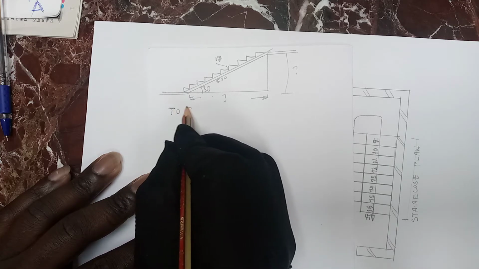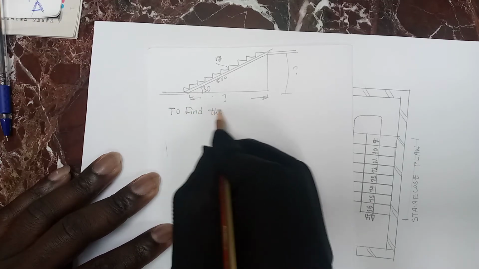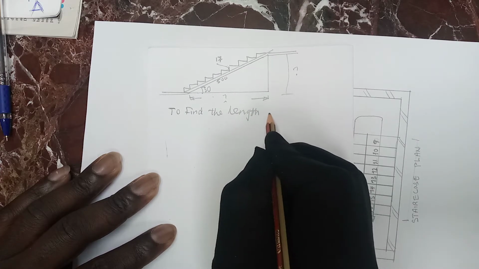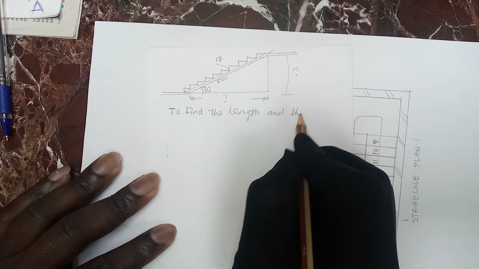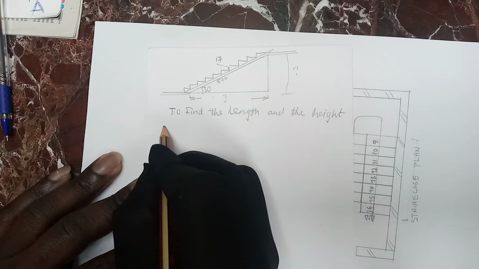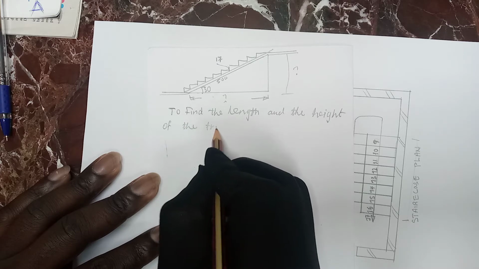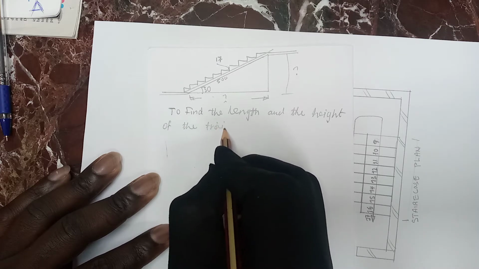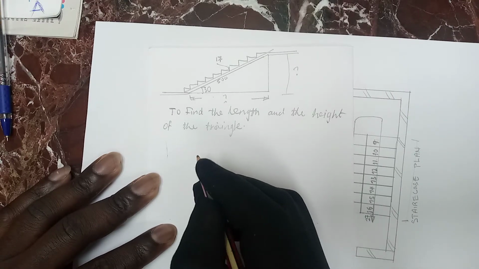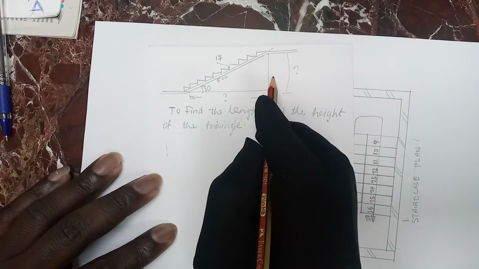To find the length and the height of the triangle, let's begin with this one.